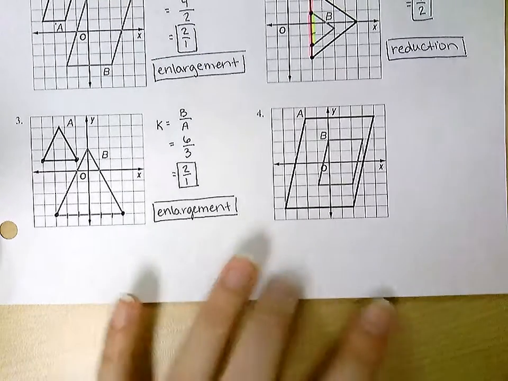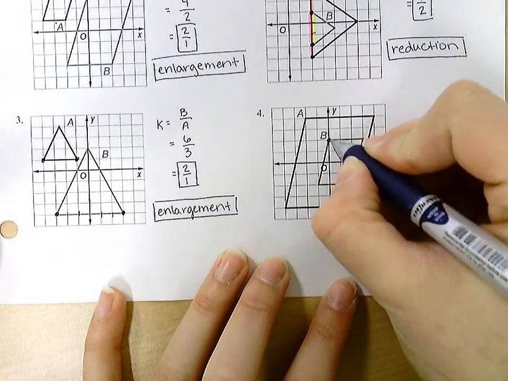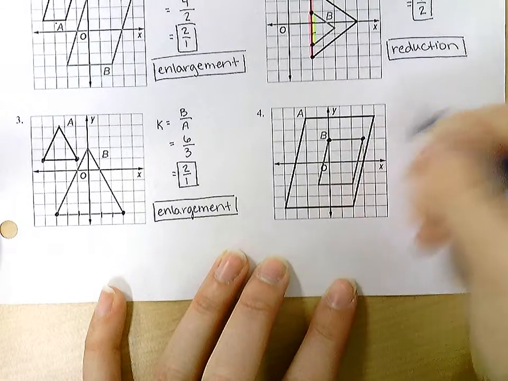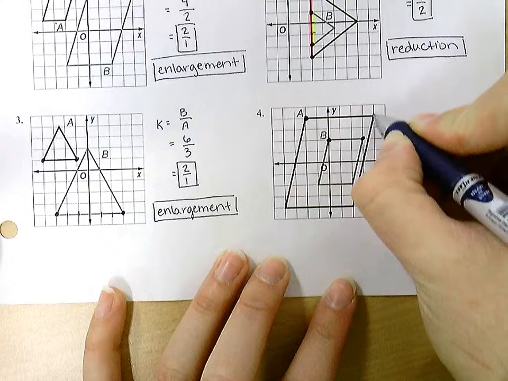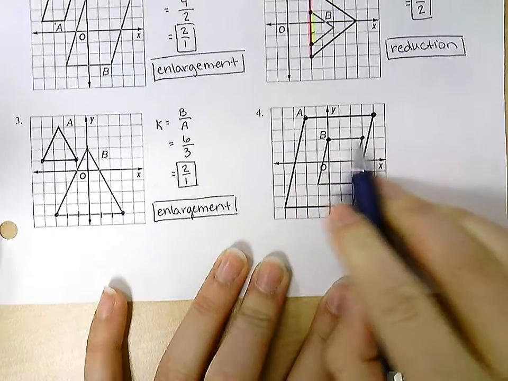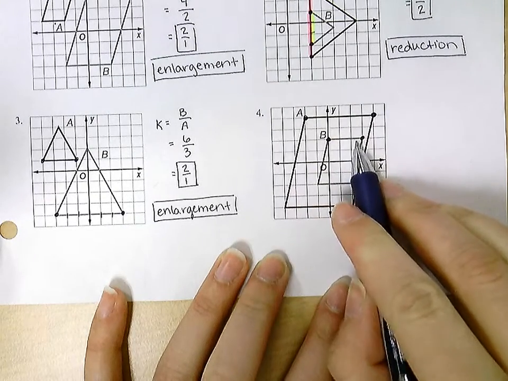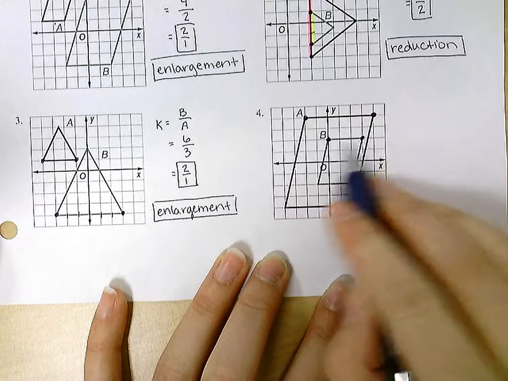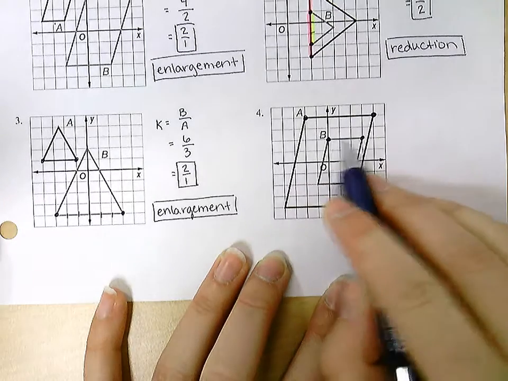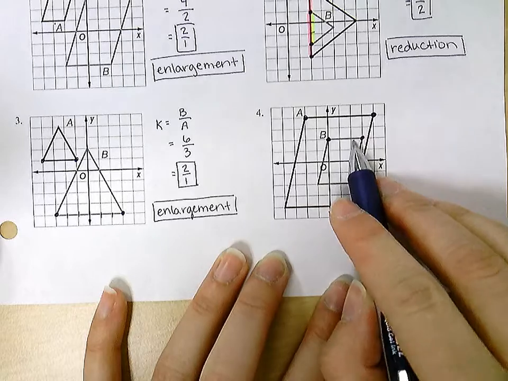Number 4, same thing. I'm going to choose this top side here in both figures. So figure B, that length has to go over figure A, since B is my image. And again, I'm choosing that horizontal so I can just count.